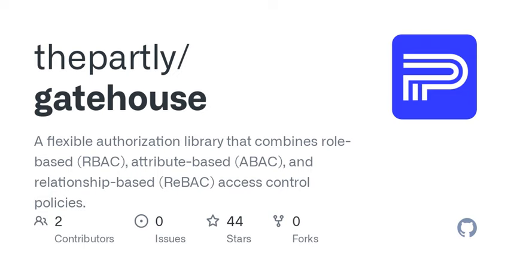Before we sign off, I'd like to leave you with a thought-provoking question. How do you think the evolution of access control will shape our digital privacy in the years to come? I'd love to hear your thoughts.